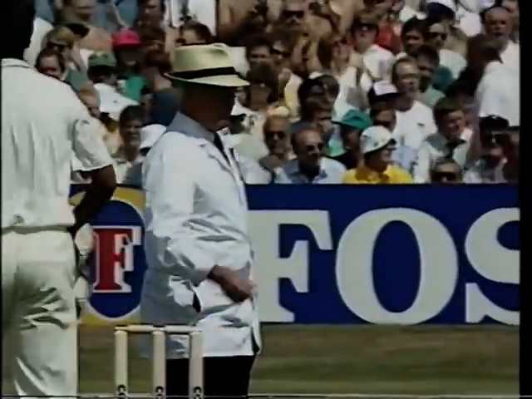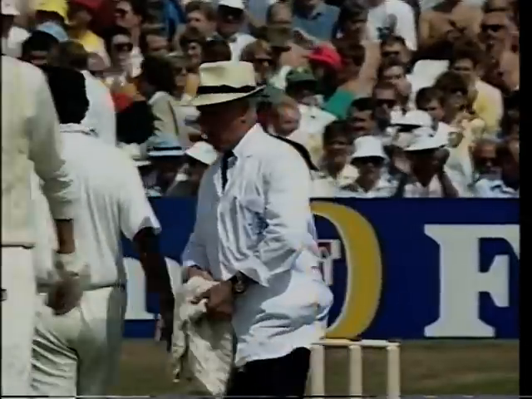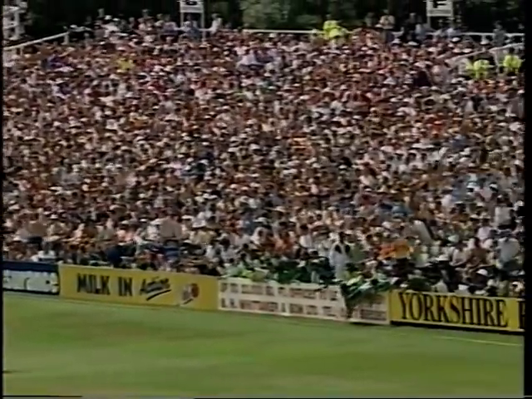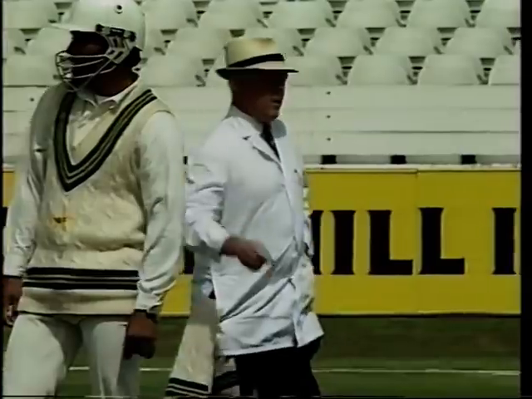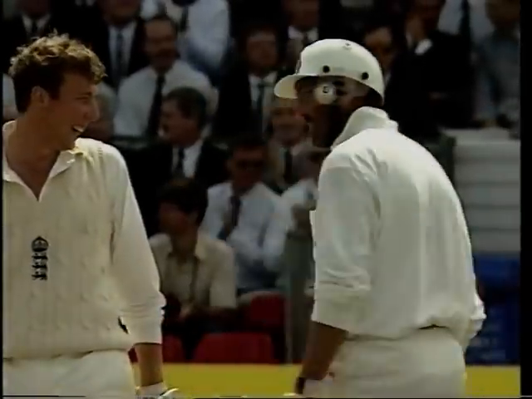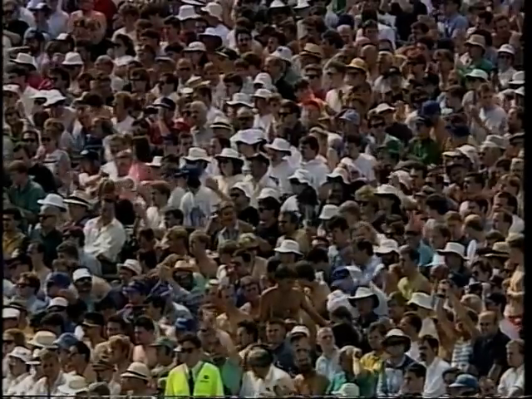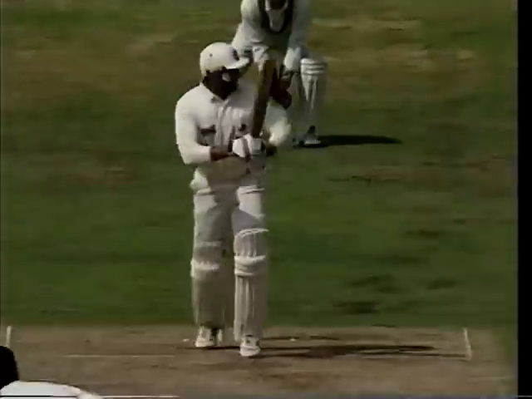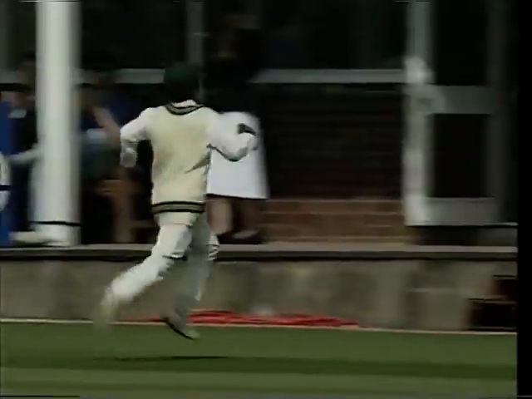It's a lovely shot. That's a beautiful shot, and I think that'll give Atherton a lot of confidence. Slower ball, full toss, 50 partnership. It's fairly racing away for the 50 for Graham Gooch.